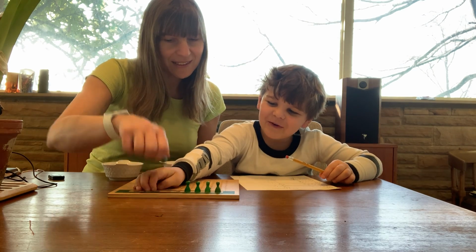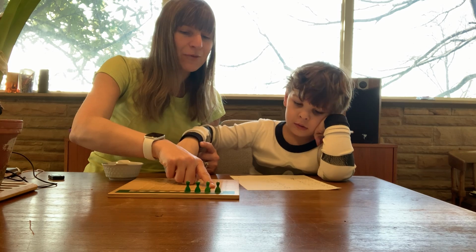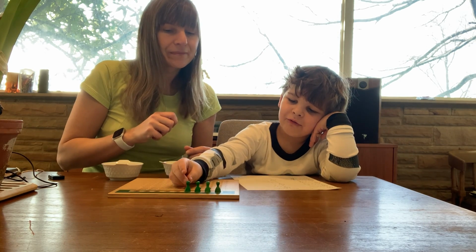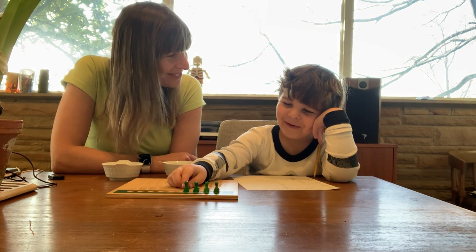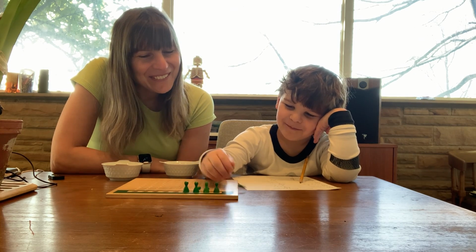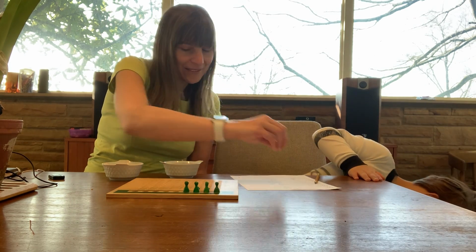That's okay. So we've got 4 guys, and now we have to divide these 4 beads equally among them. 1, 2, 3, 4. That's not 4 beads, that's 8 beads.